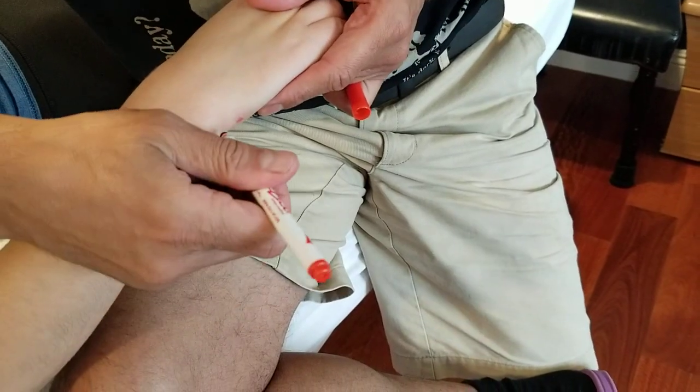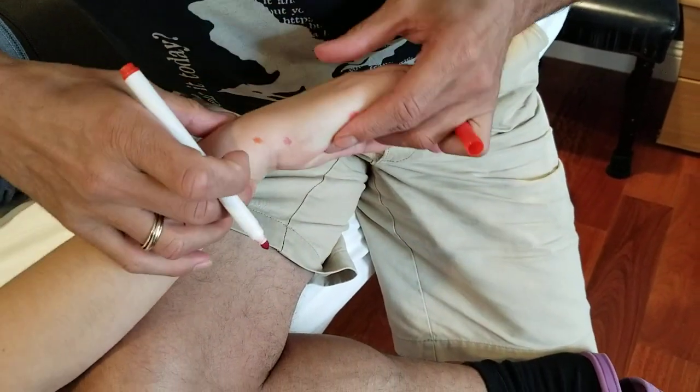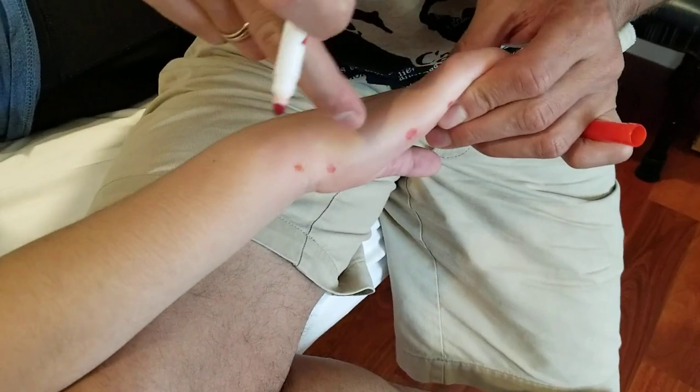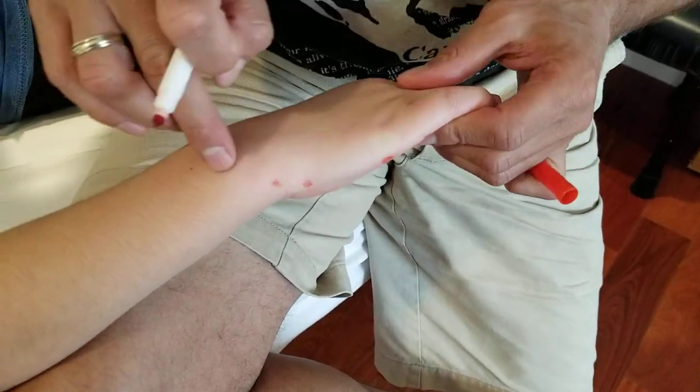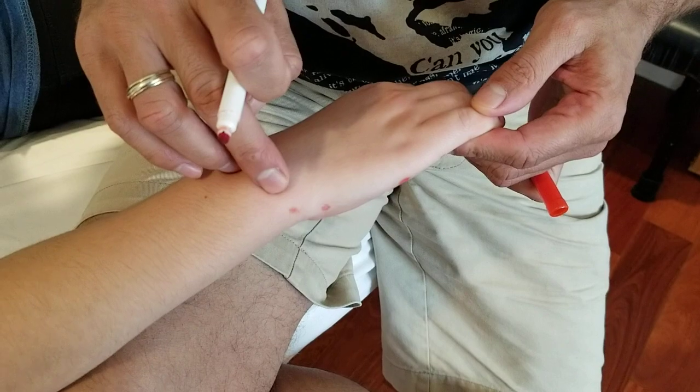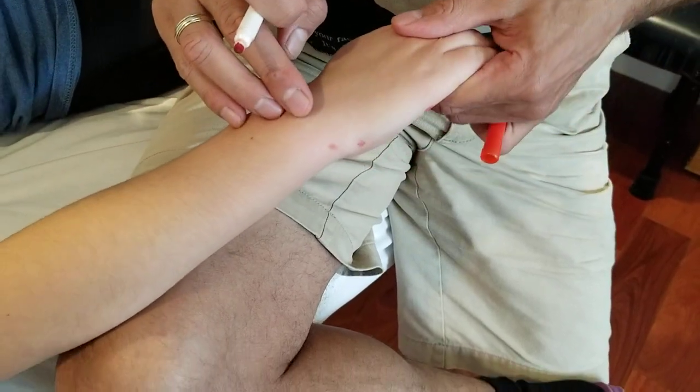And we're going to make a small note right there, so you can see the relationship with small intestine 4 and then small intestine 3 along what we call the blade of the hand. Okay, I'd like to conclude with small intestine 6.